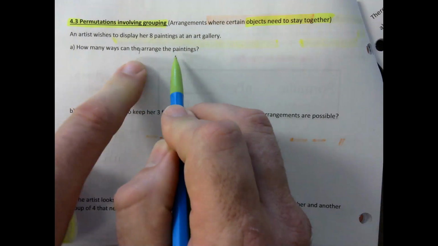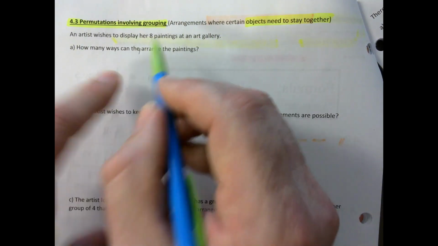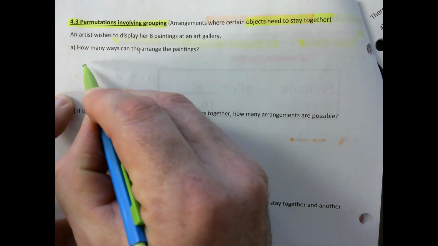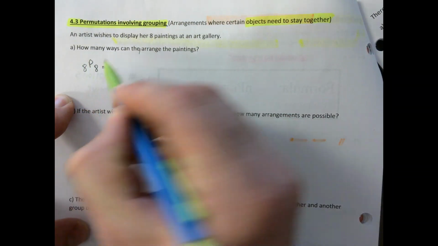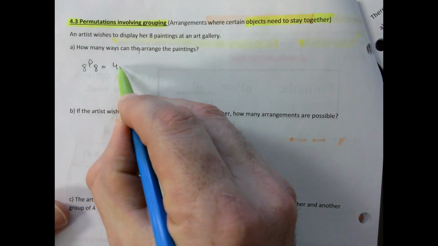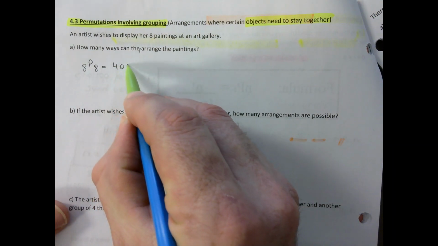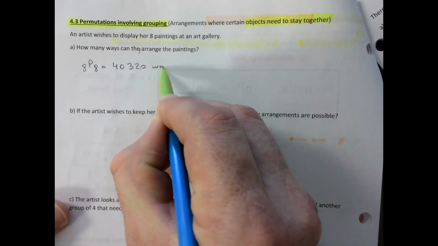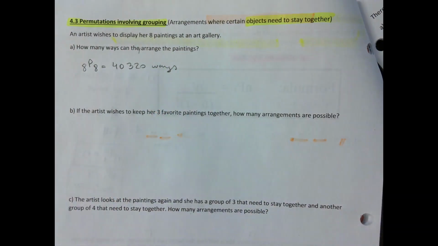So 8 paintings, we're assuming that all 8 need to be arranged. So we go 8 pick 8, right? So that would be 8 factorial, correct? 40,320 ways that these 8 paintings could be arranged. Okay.